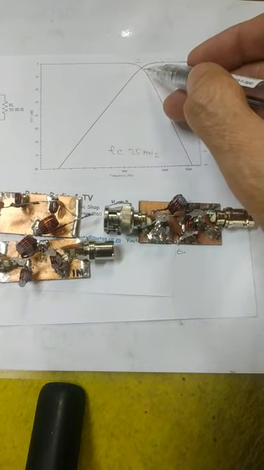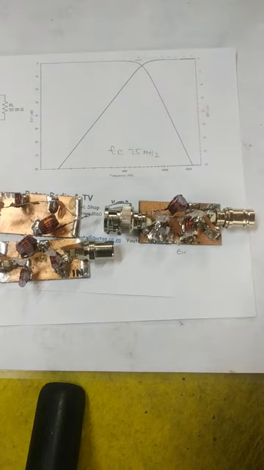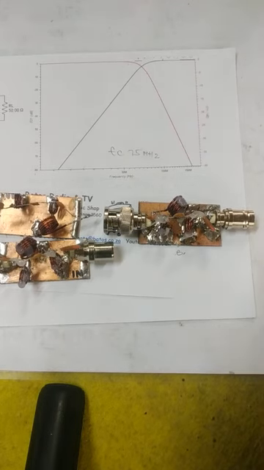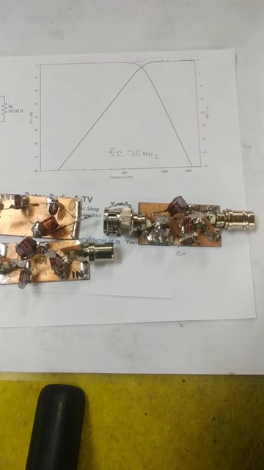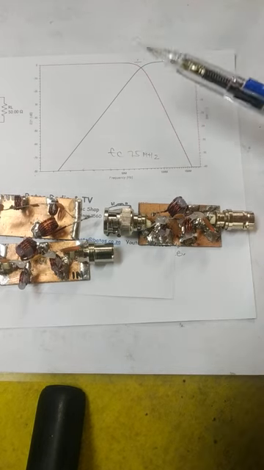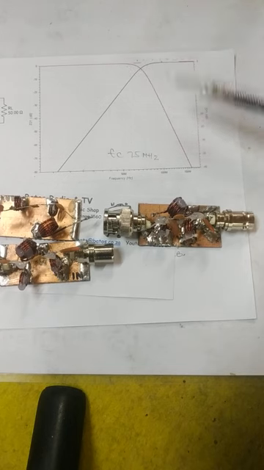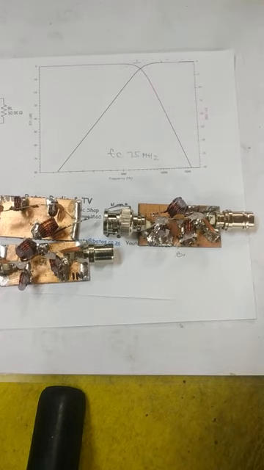A sixth order filter gives me approximately 36 dB, because it's approximately 6 dB per octave. So a sixth order filter times 6 dB per octave will give me somewhere up to 30-something dB of attenuation.